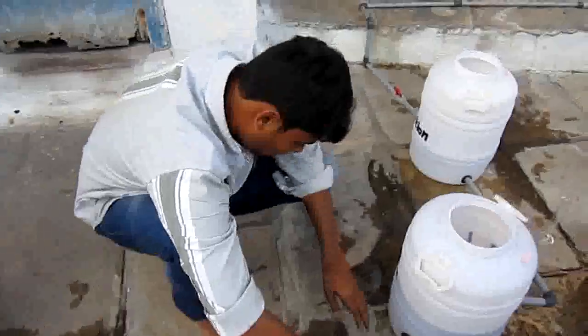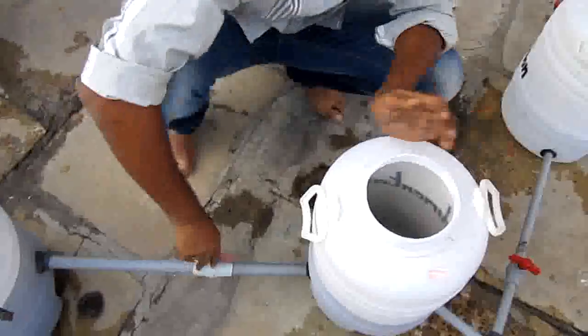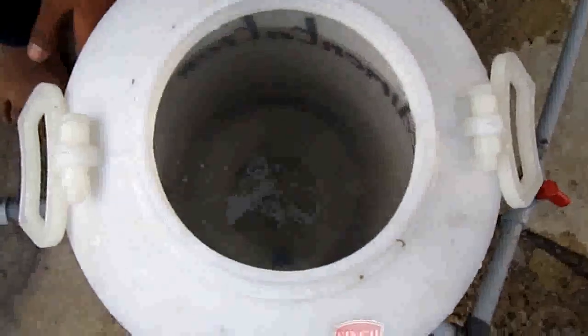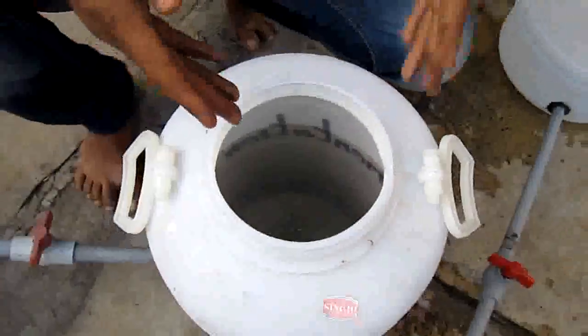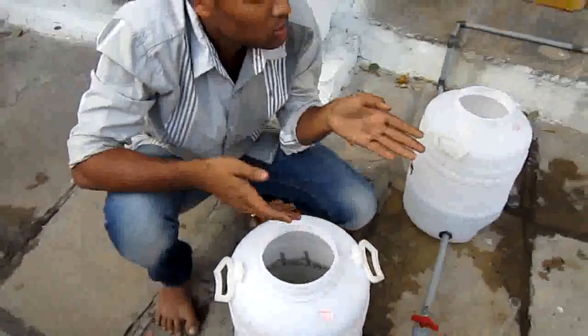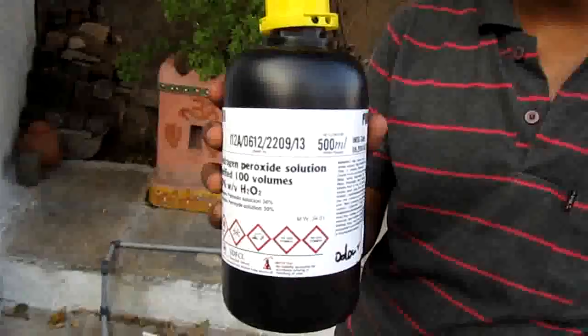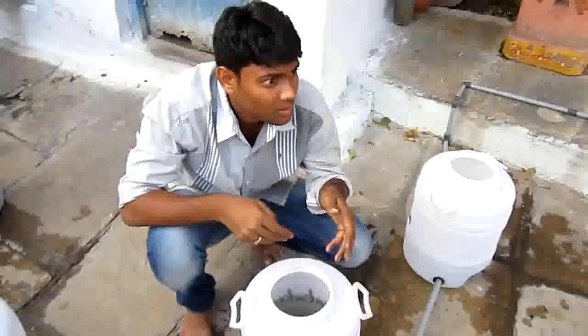Then our next task is to send this water into this tank. In this tank we are adding H2O2, hydrogen peroxide, which removes the smell in this sewage water.